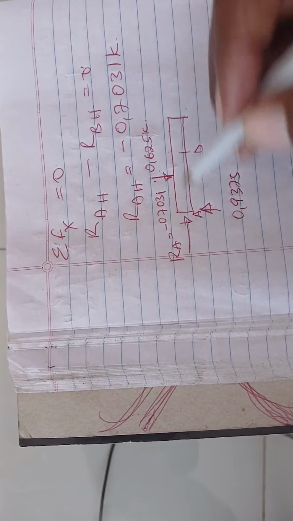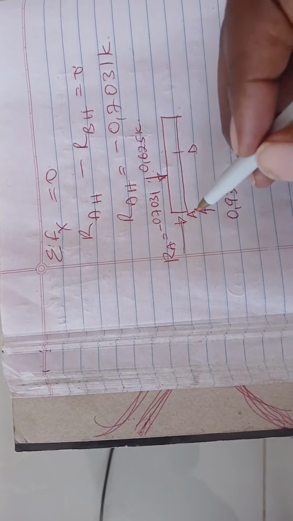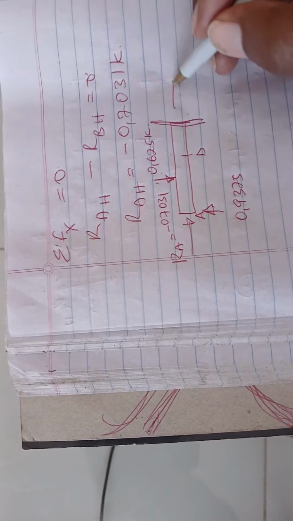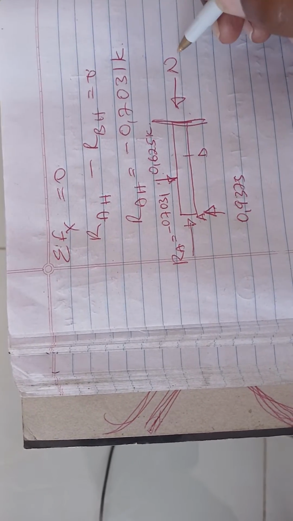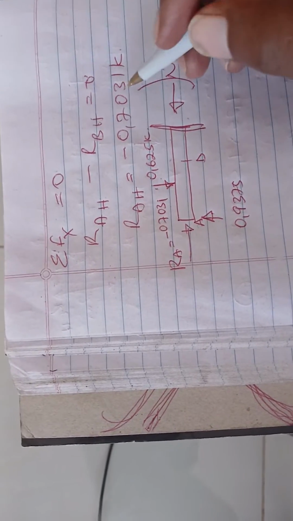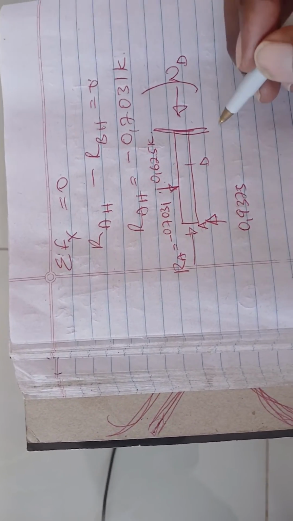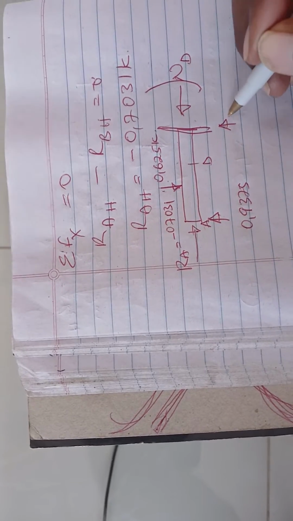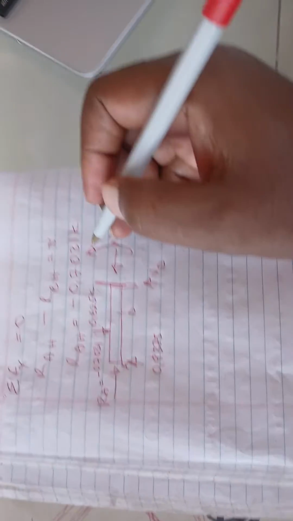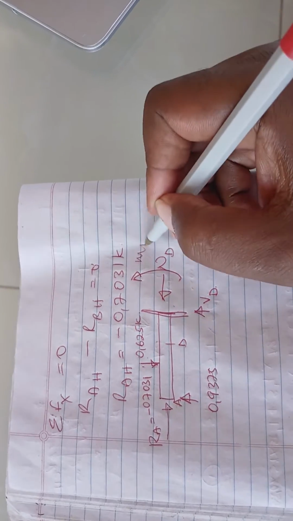Remember, it's acting at the center of the section from A to this point that we have cut here, where we have our normal force at D, and then we have our shear reaction here at D, and then we have our moment here in this direction, which is MD, like this.